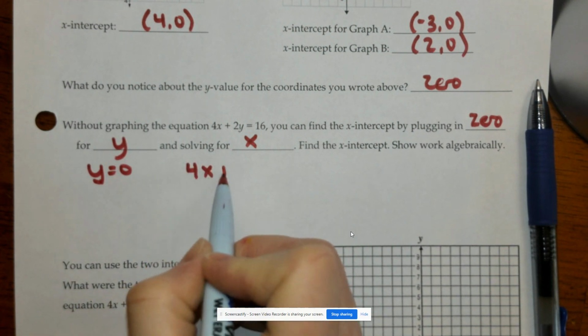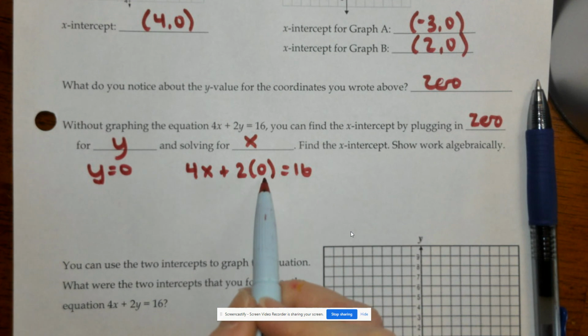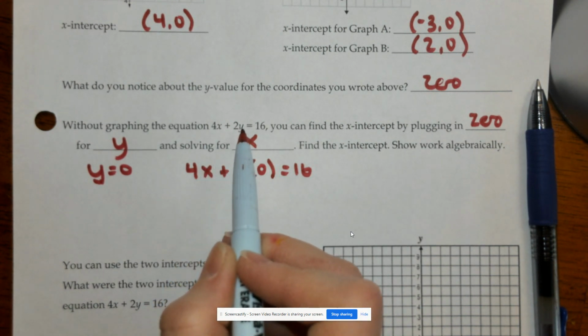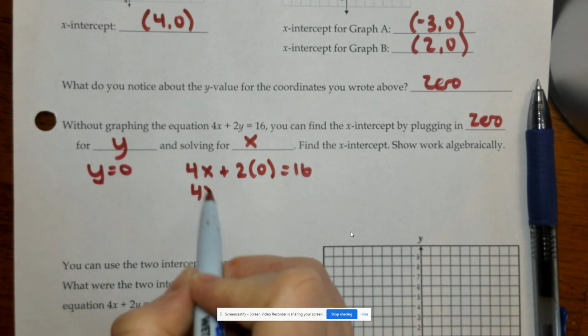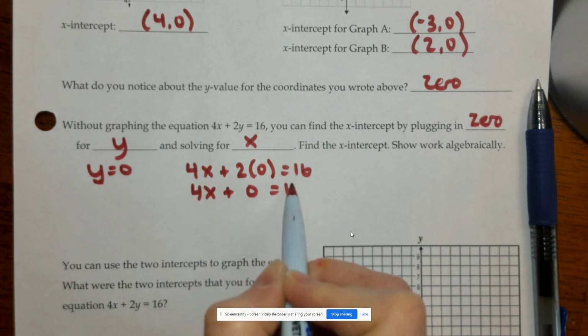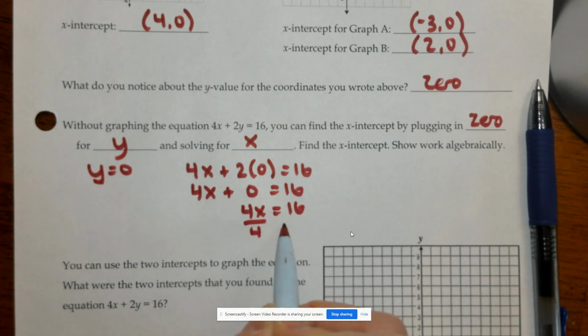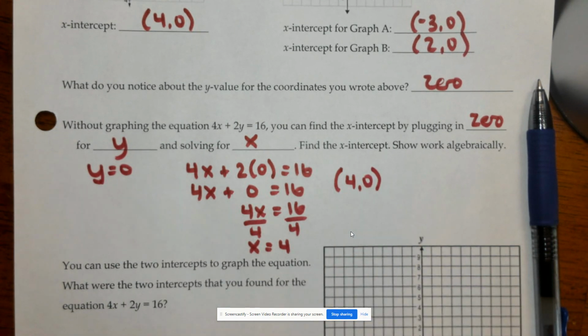So 4x plus 2 times 0 equals 16. So this time, again, we've got 4x plus 2, and then instead of that y, that's where we put the 0 in order to get our x-intercept. 4x plus 0 equals 16. Well, adding 0 does not change anything. And divide both sides by 4, x equals 4. So 4, 0 would be your x-intercept.